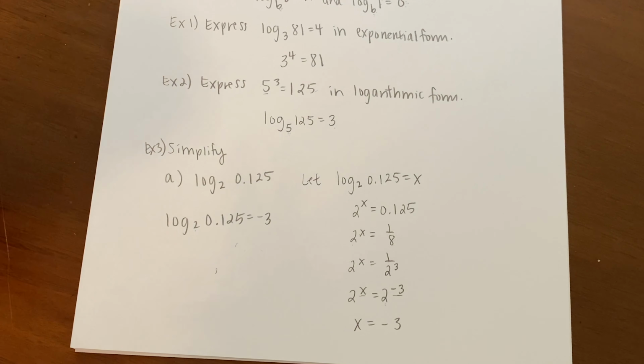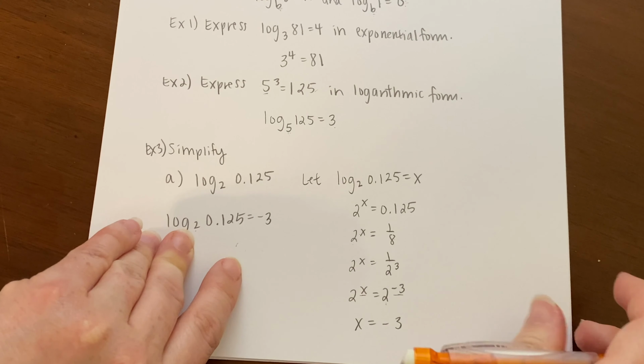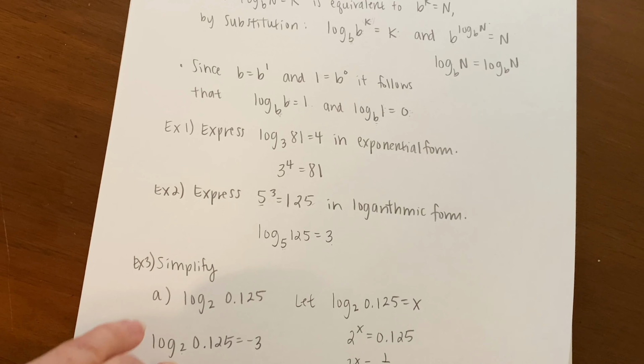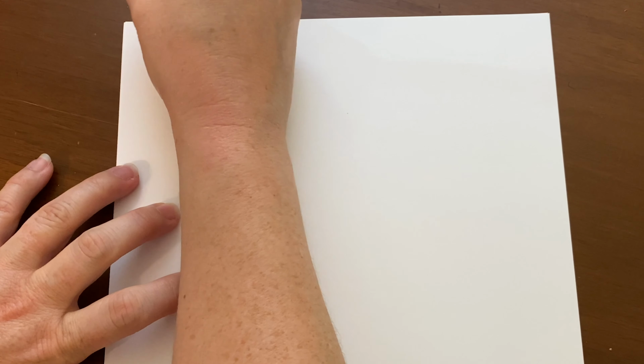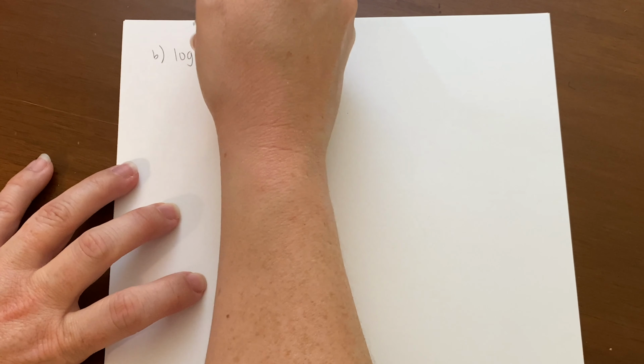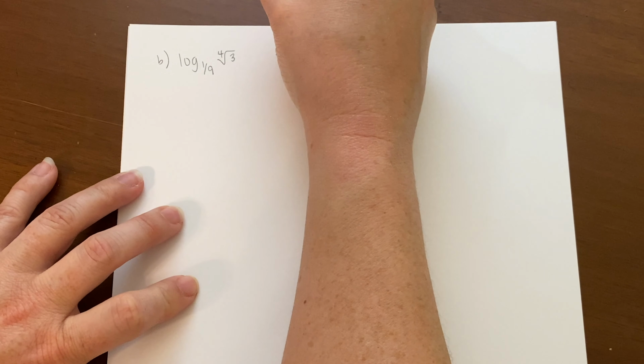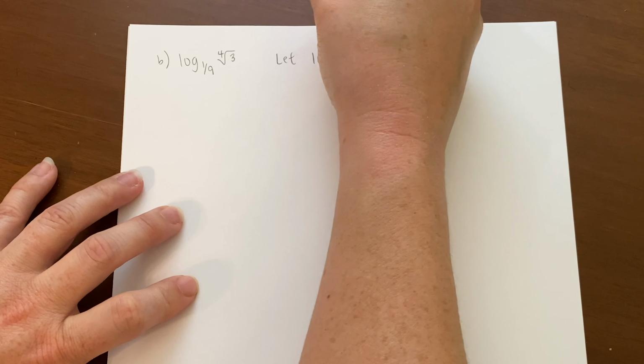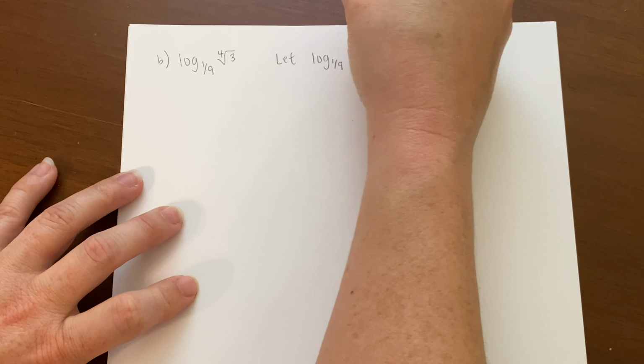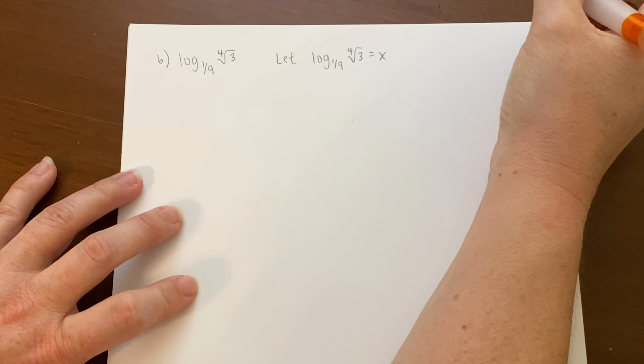All right, let's do a couple more examples. We're still simplifying. So if we have log base 1/9 of the 4th root of 3. And I can already tell some of you are checking out because you're like, what? This is not that bad. We can do this. All right, so we're going to do what we did in the other one. We're going to let it equal x. So let log base 1/9 of the 4th root of 3 equal x.